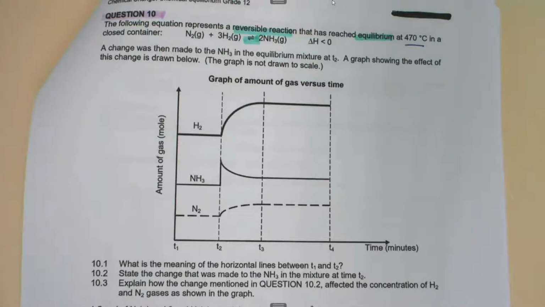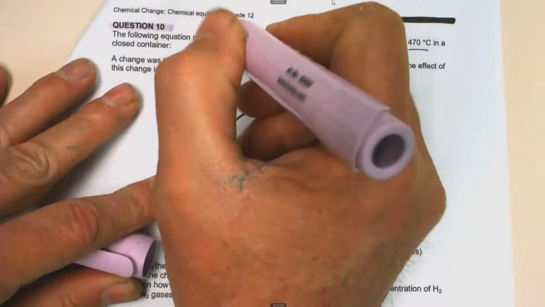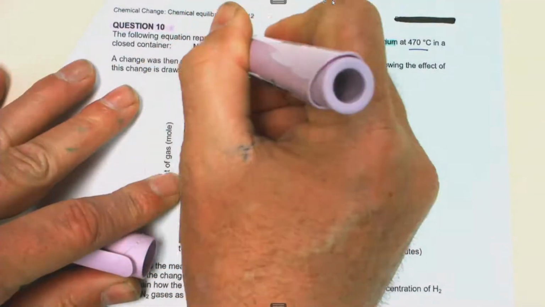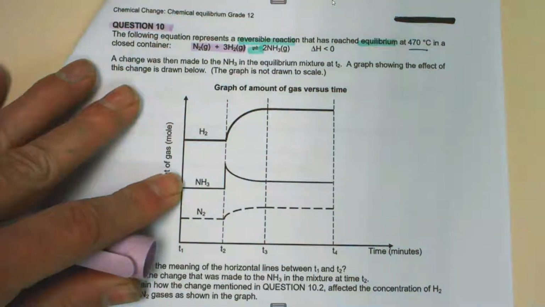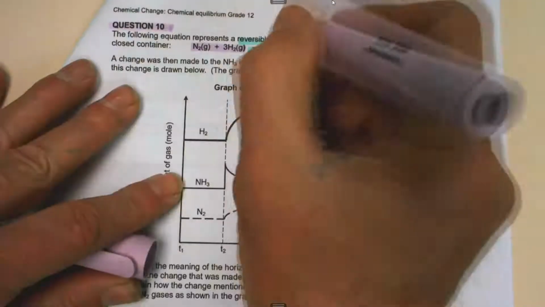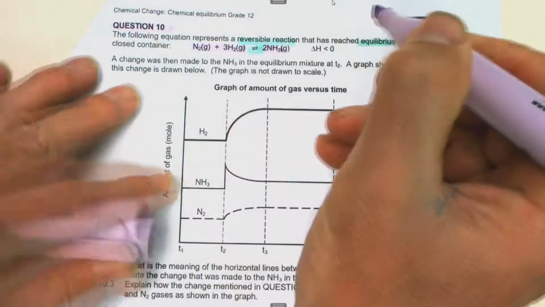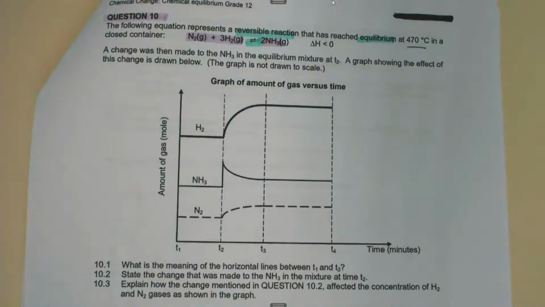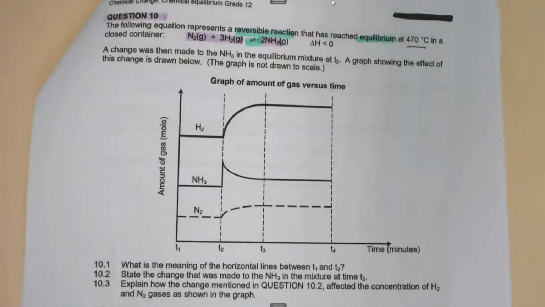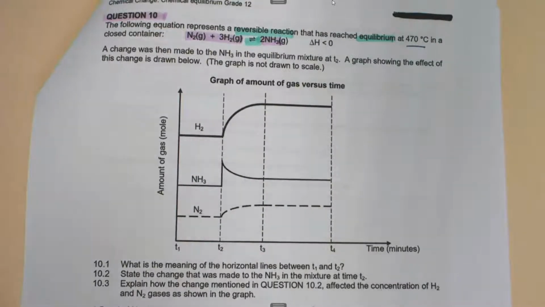equation that they've given me, and when I look at this equation I see that on the left hand side I have 2 gas particles or compounds that's going to react with one another, and then 2 moles of NH3 will form as a product. So that's my reactants and products.